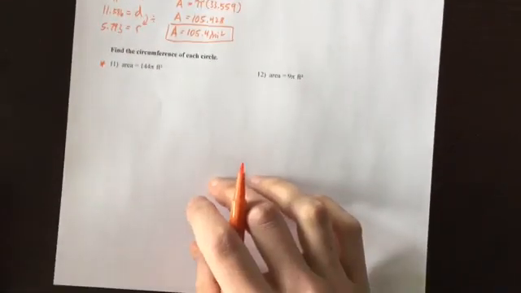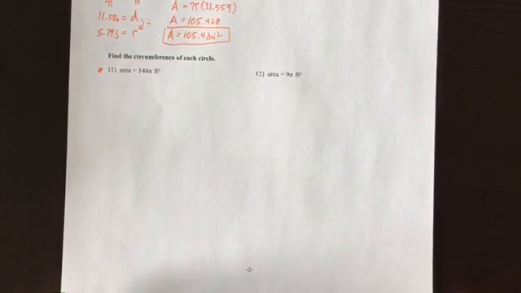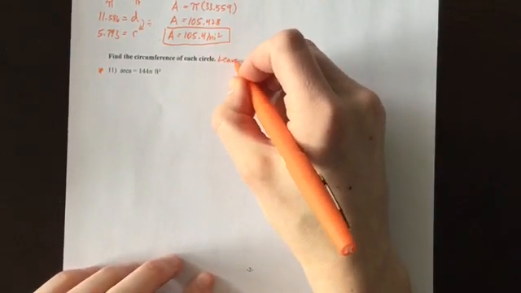Okay. Now, number 11, similar problem. We're going to find the circumference of each circle given the area. And let's leave in terms of pi for this problem.